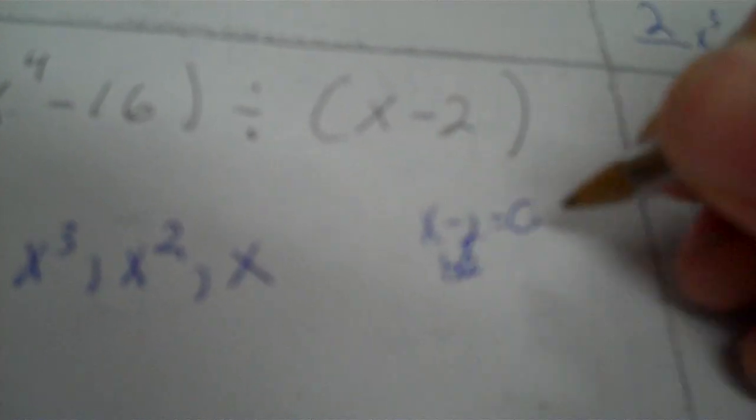So x minus 2 equals 0, so plus 2, plus 2. Okay, so you're going to have 2, drop your 1, and then we got to add to the rest of these. So 1 times 2 is 2. 0 plus 2 is 2. 2 times 2 is 4. 0 plus 4 is 4. 4 times 2 is 8. 0 plus 8 is 8. 8 times 2 is 16, and I get a remainder of 0.